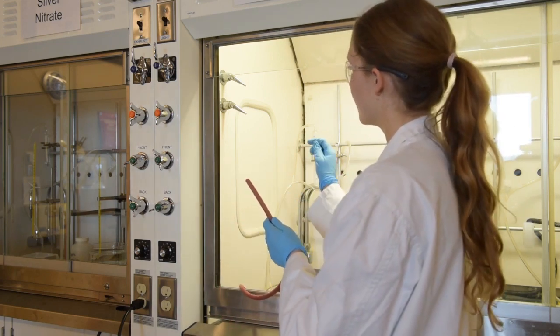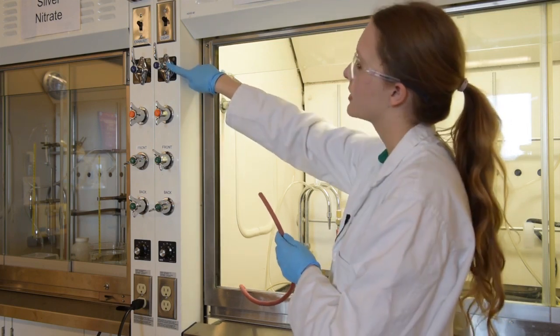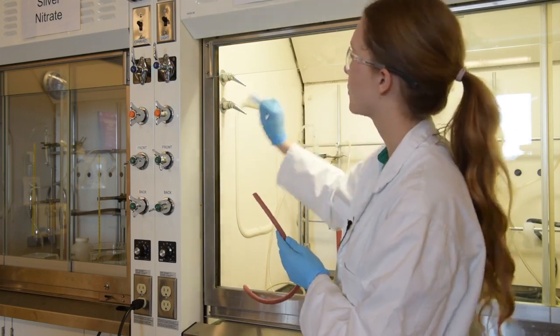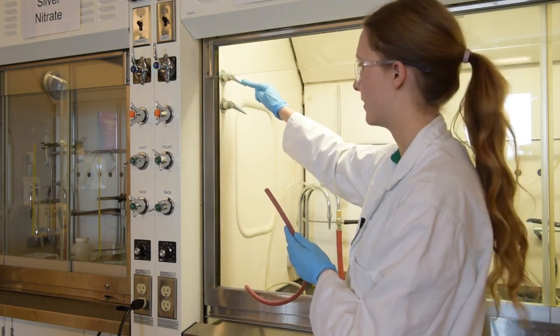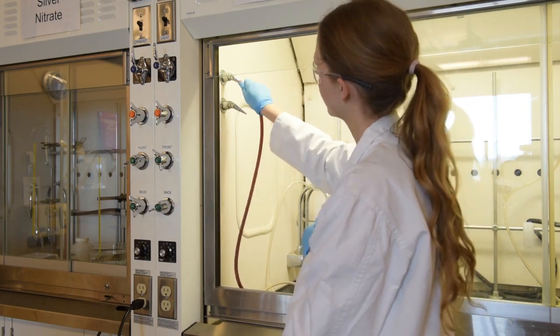Your gas outlet is located right here. The tap on the outside is labeled gas, and it's the top one, so your top outlet is going to be your gas outlet. So you're going to attach your rubber tubing to the gas outlet.